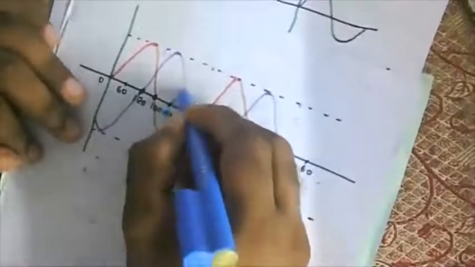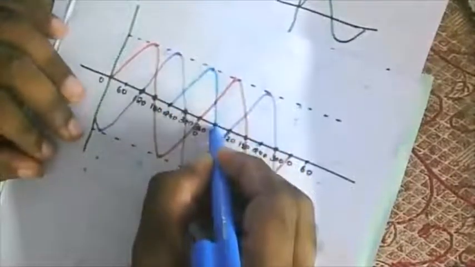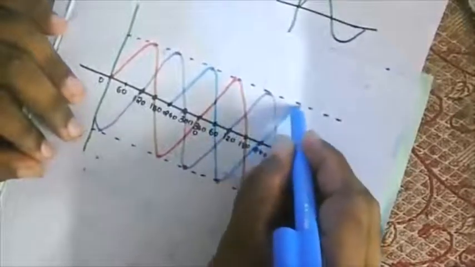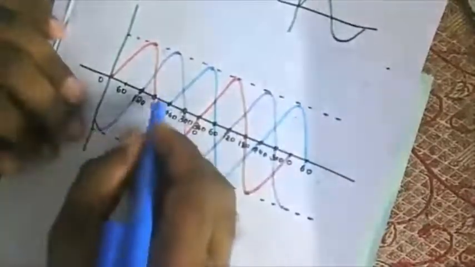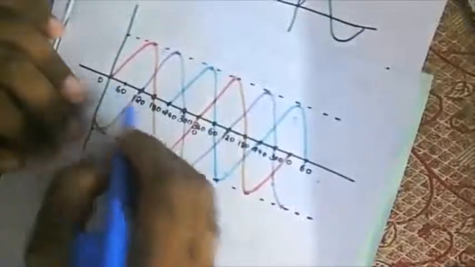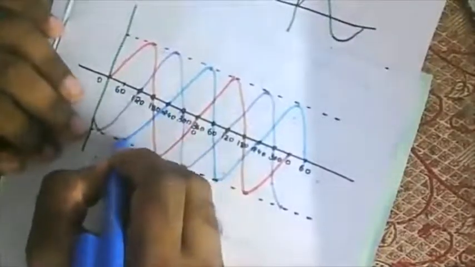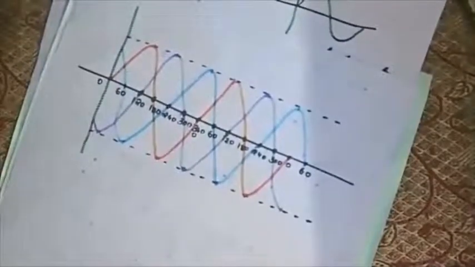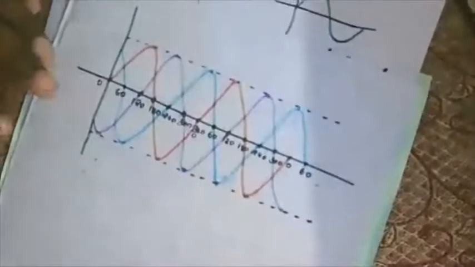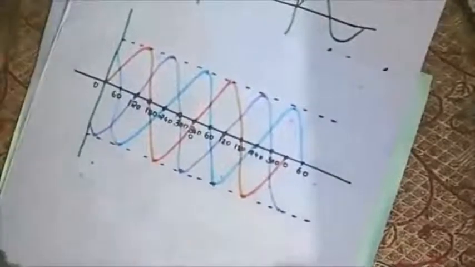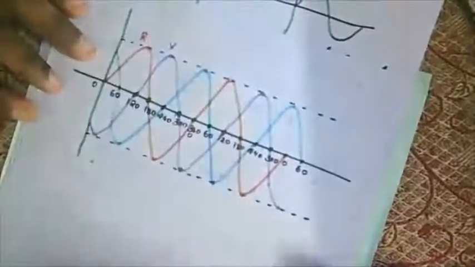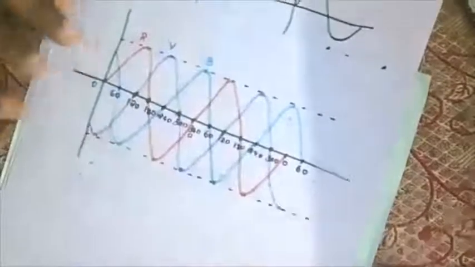So if you continue, I can extend it backward also. So this is what is represented as my three-phase waveform, where this represents red, this represents yellow, this represents blue. RYB.